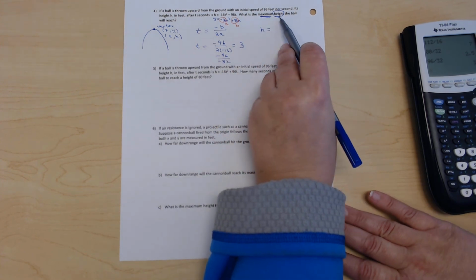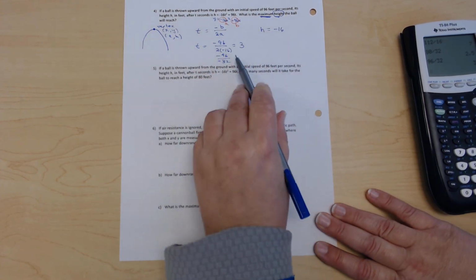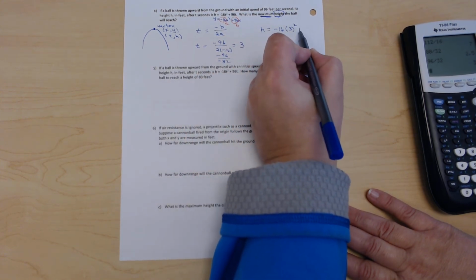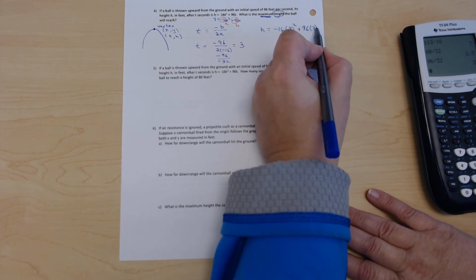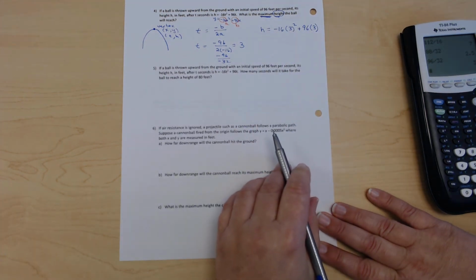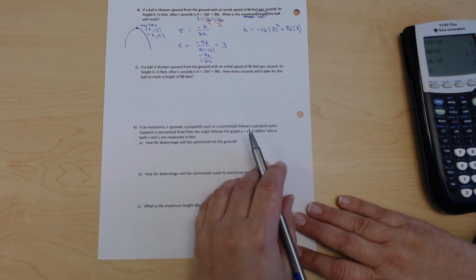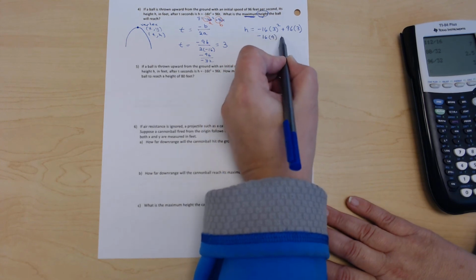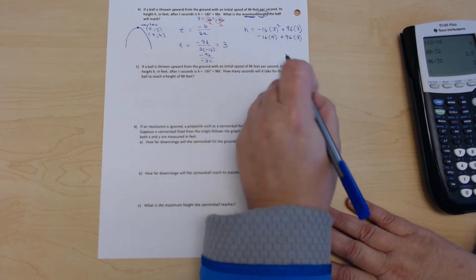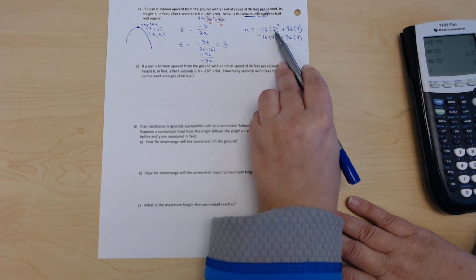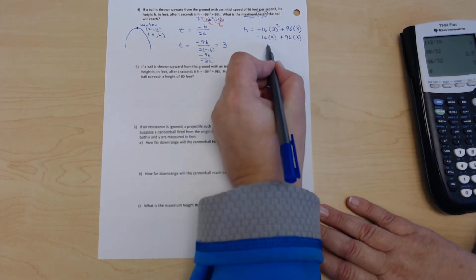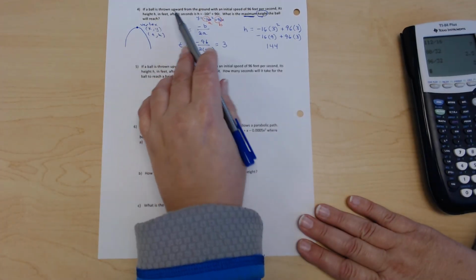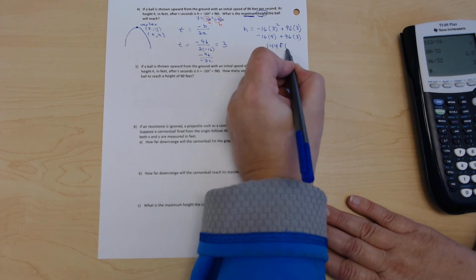That'll finally answer my question, but I plug in a 3 because I know the time is 3. Now I just have to go find the height. So this is negative 16 times 9 plus 96 times 3. You must square this first. Okay, so now it's just a matter of typing that into the calculator, and you should get 144. Height is in feet, so it's 144 feet.